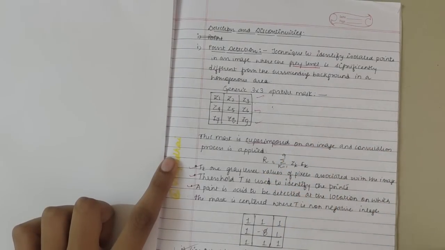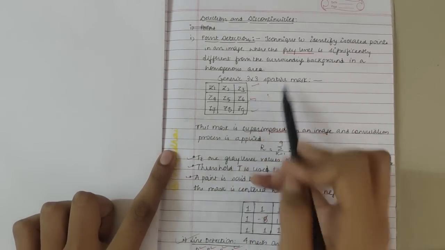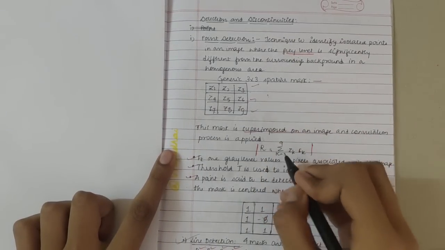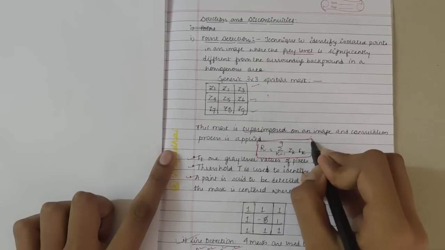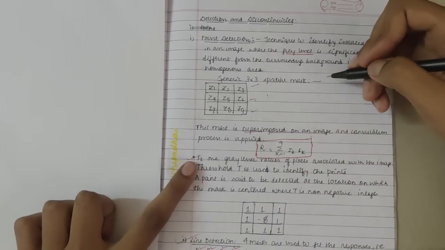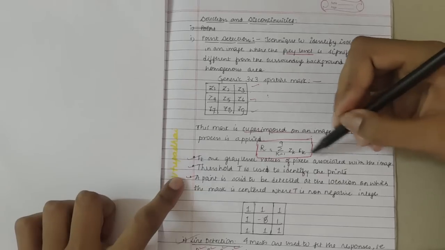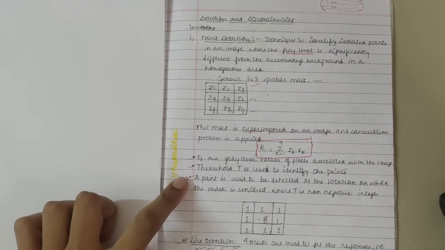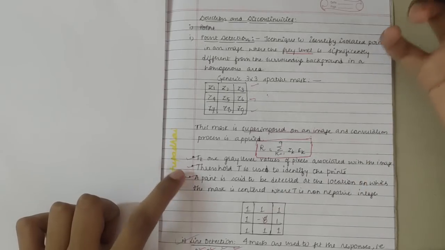So I need a mask. This mask is superimposed on an image and a convolution process is applied. This is the formula: R equals the summation of k equals 1 to 9 of zk times f of k, where f of k is the gray level value of the pixel associated with the image. A threshold is applied, because you have already studied that when producing a grayscale or binary image, you have to apply some threshold.